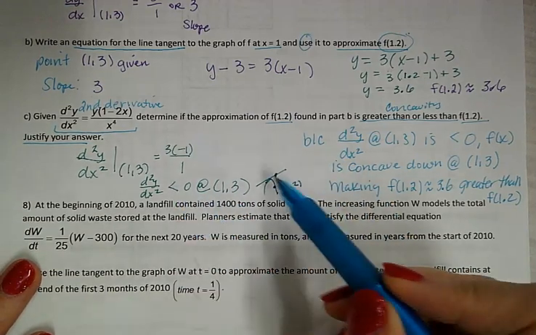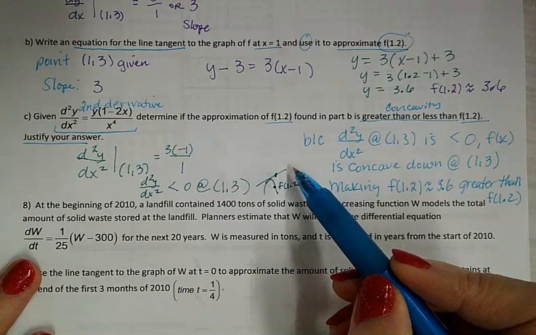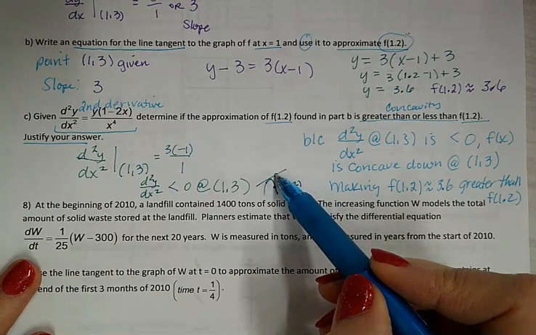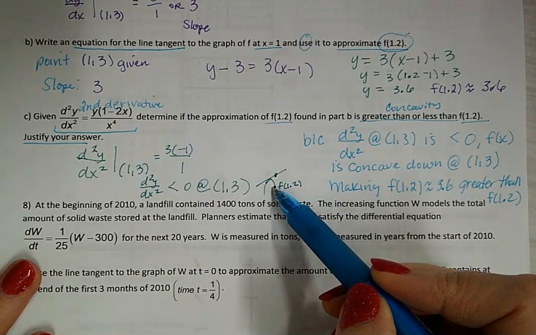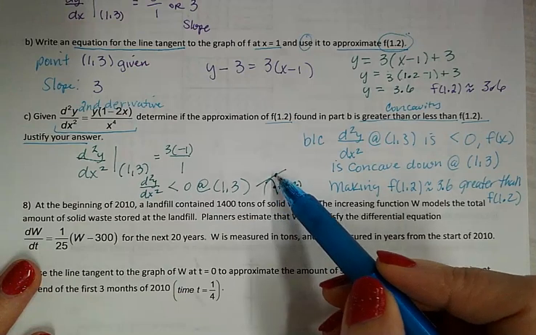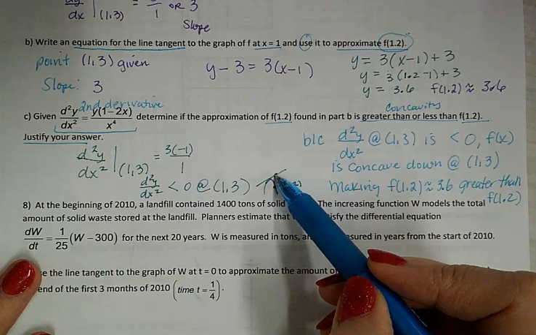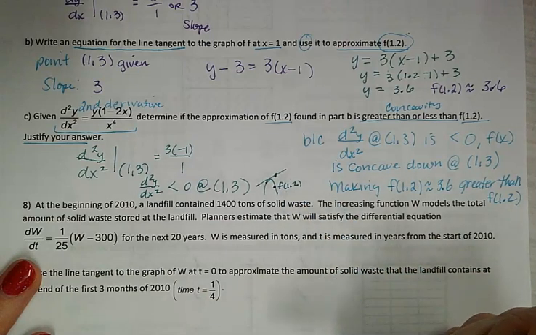So remember then, if this is negative, it's concave down, so the tangent line is up here. So we're using a point on the tangent line to approximate the point that's on the curve. The point on the curve is f at 1.2. The approximation is what we found in the last part, which is 3.6.